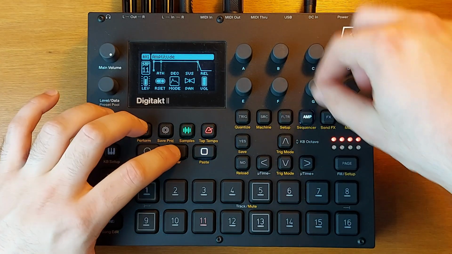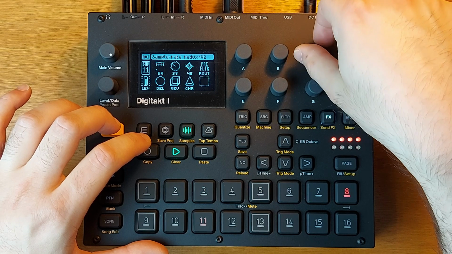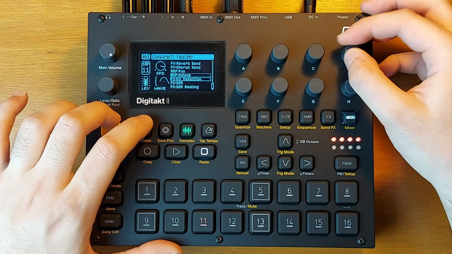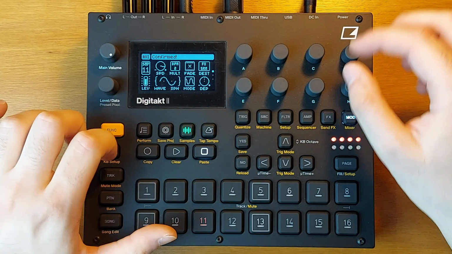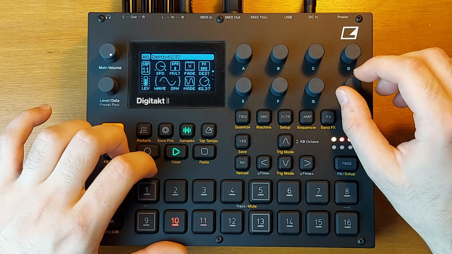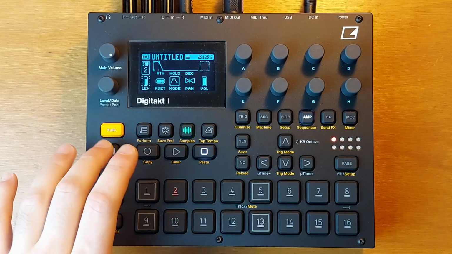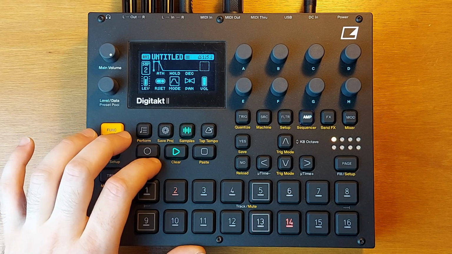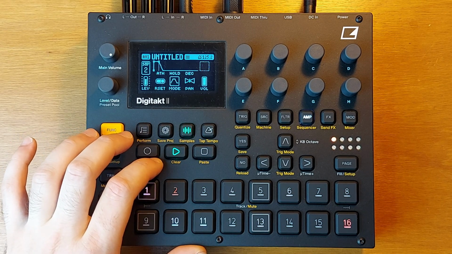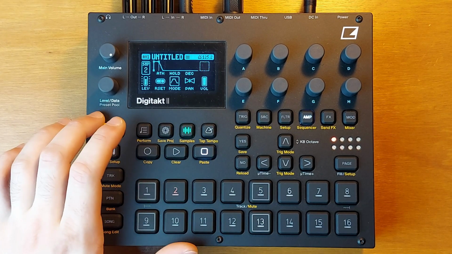And yeah, let me add some effects. Yeah, I can always add some LFOs to maybe this one, the sample rate reduction. By the way, I changed the pattern for the kalimba a little bit. Right, let's add some final effects and then we should be done.